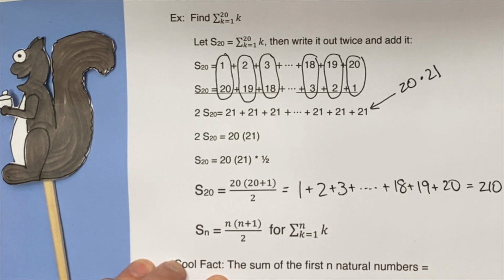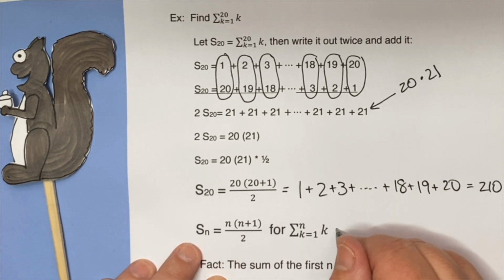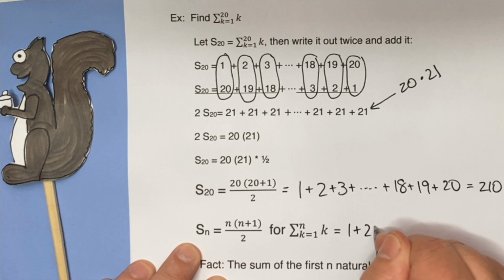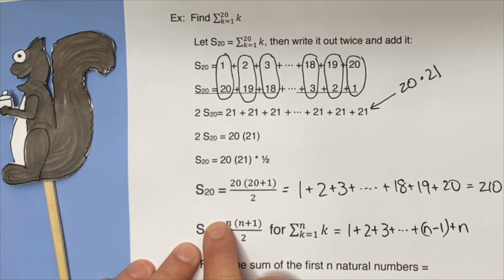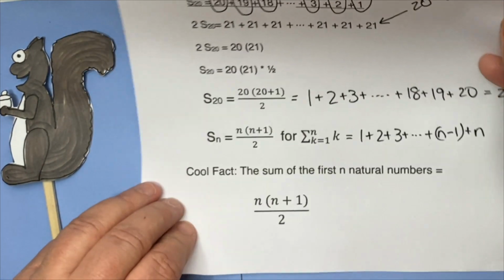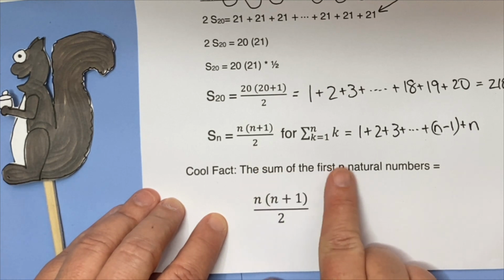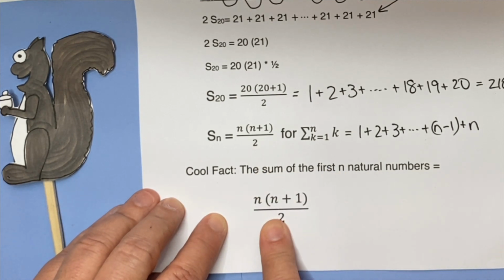And in fact, if we add all the way up to n, so in other words, 1 plus 2 plus 3 plus ... plus n minus 1 plus n, we get n times n plus 1 all over 2. And so that is the sum of the first n natural numbers.